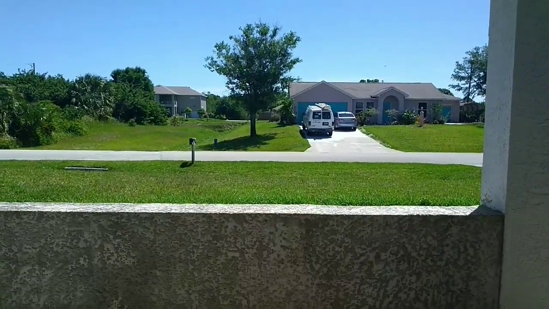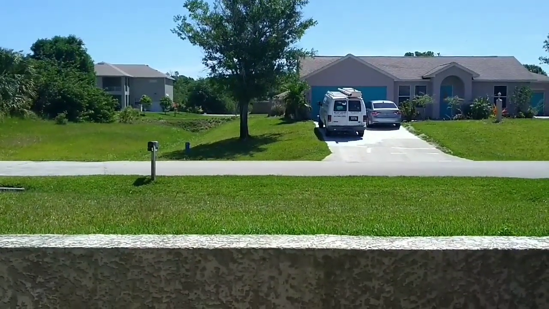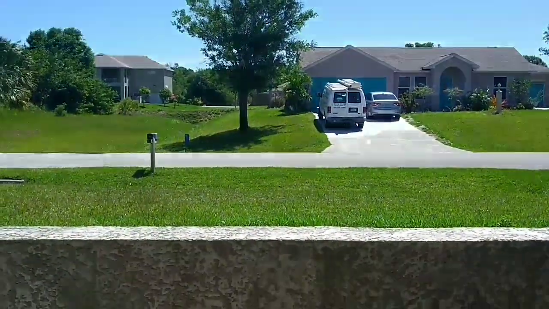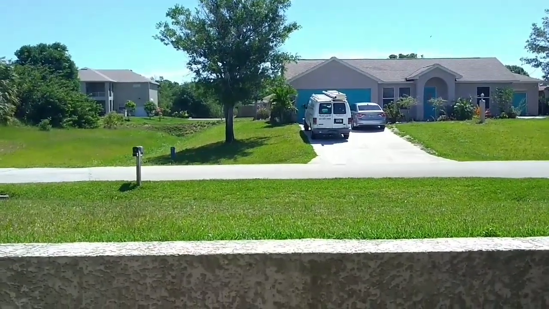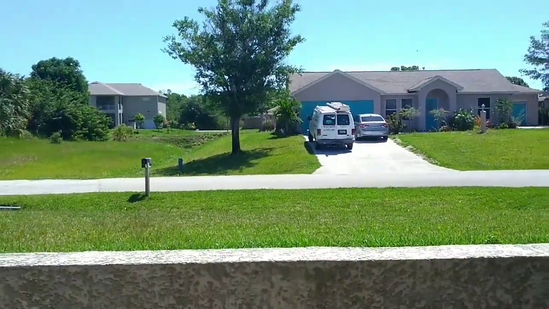Alright, so this bad boy has 4 times zoom on it. So this right here, I don't want to mess with the exposure. It does have exposure controls too. So this right here is right there.